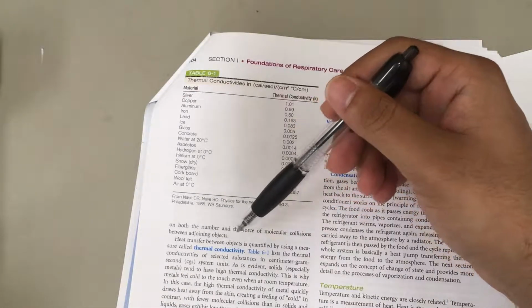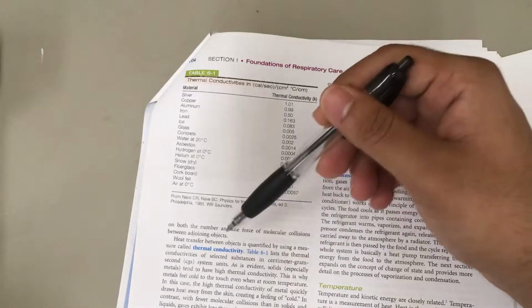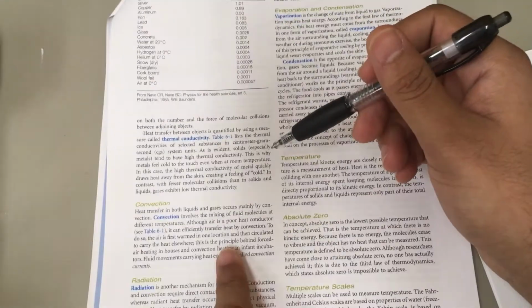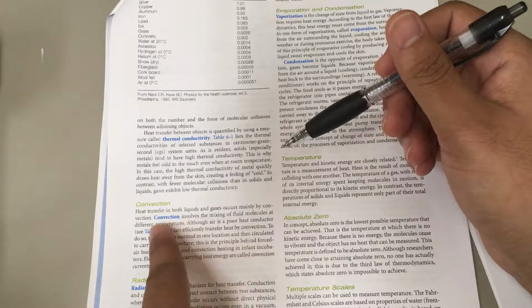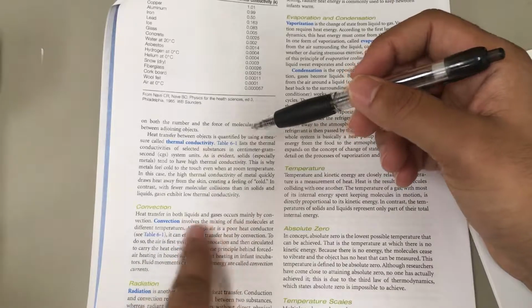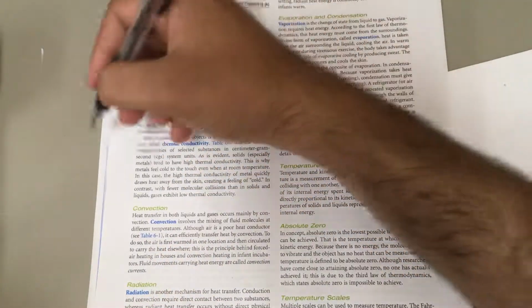Heat transfer between objects is quantified by using a measure called thermal conductivity. Okay, so there's a measurement for it. Then you have convection. Heat transfer in both liquids and gases occurs mainly by convection. Okay, so this is important, right? So we already said conduction, right?